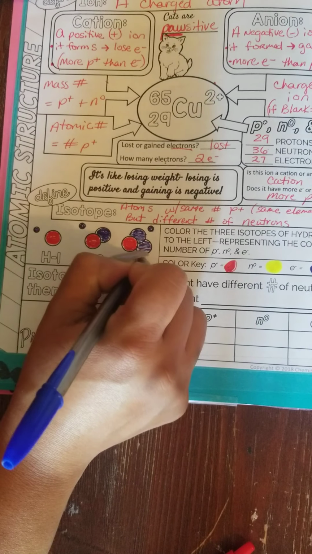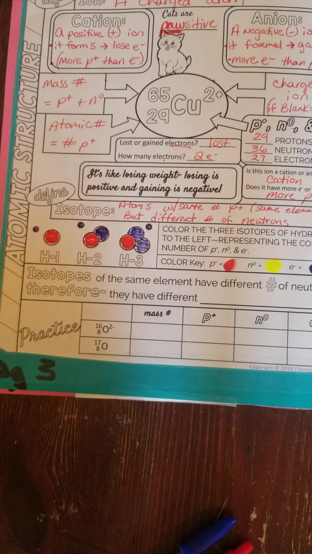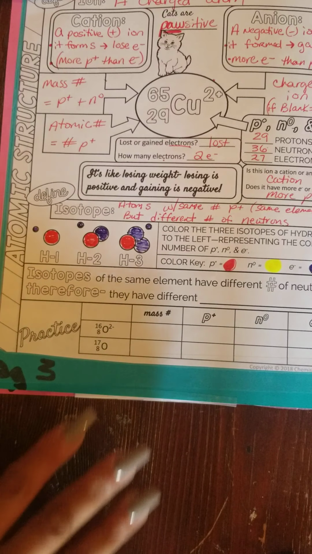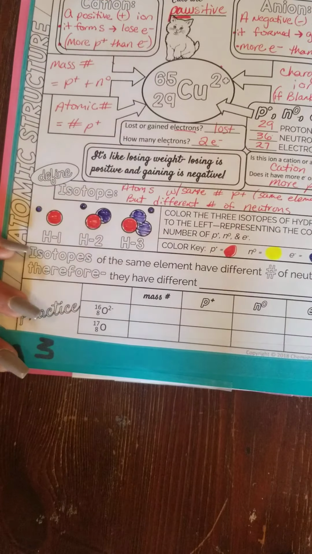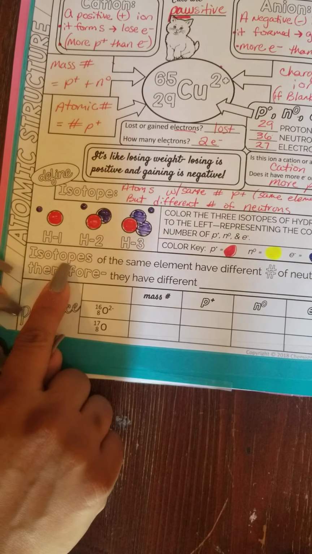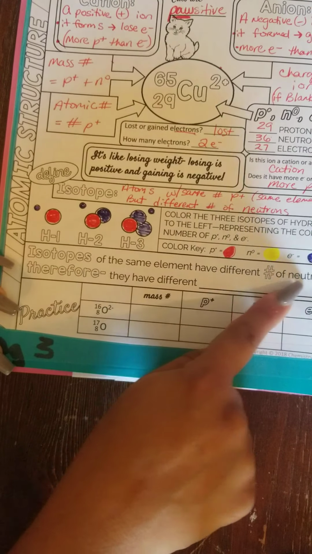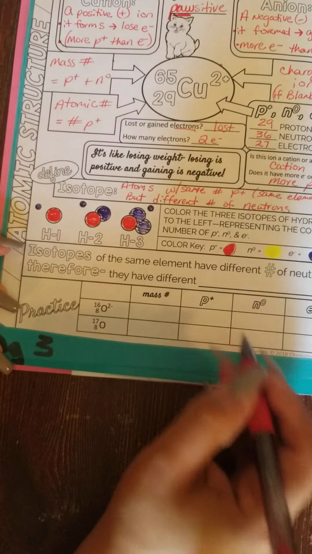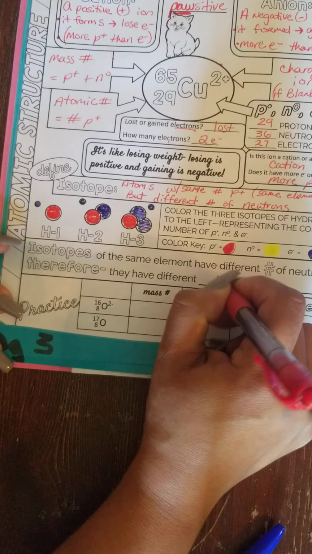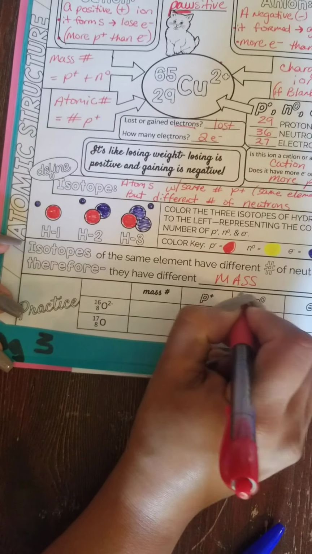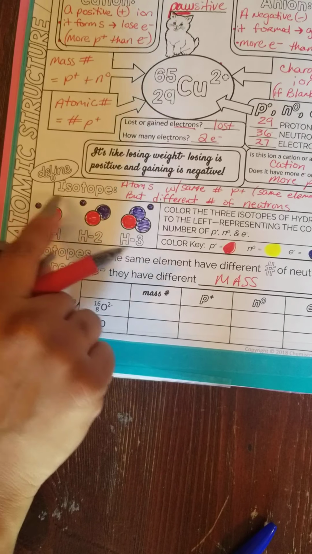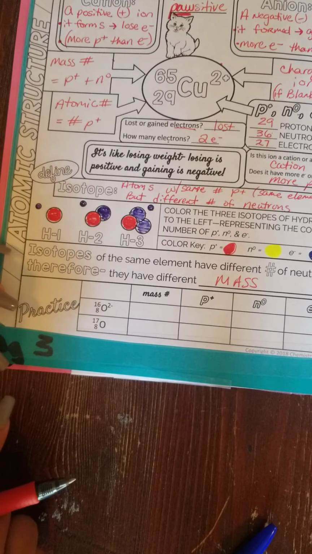Remember, the neutron number can gain or add as it ages. Isotopes of the same element have different number of neutrons. Therefore, they have different, what do they have different? They have different mass. They have different mass amounts. You can see it. The neutrons are going to change the mass to it.